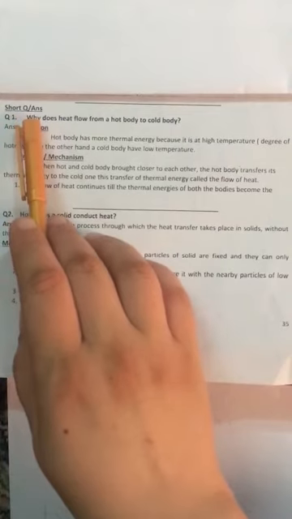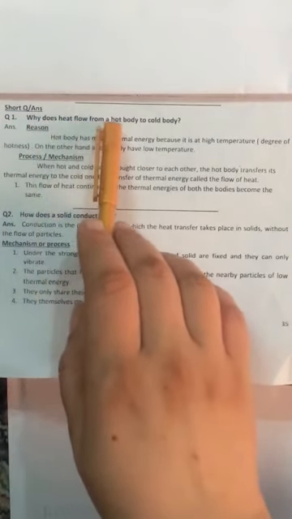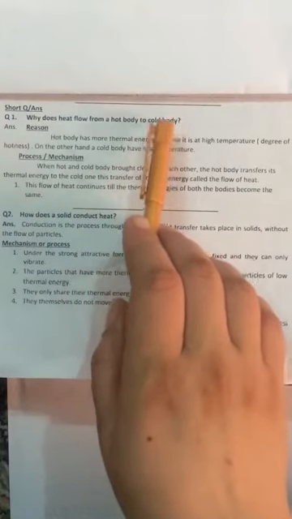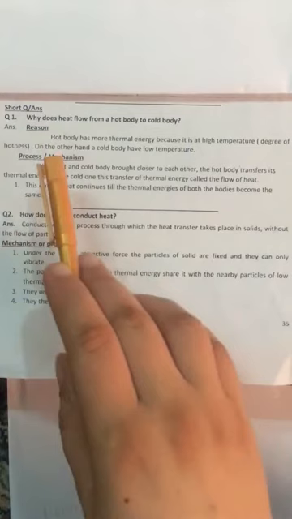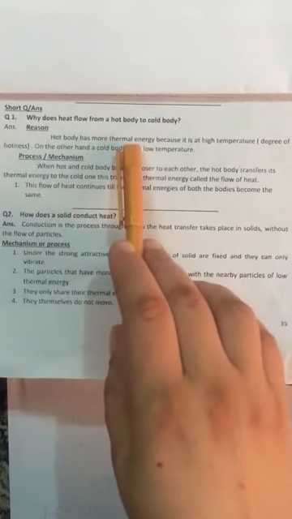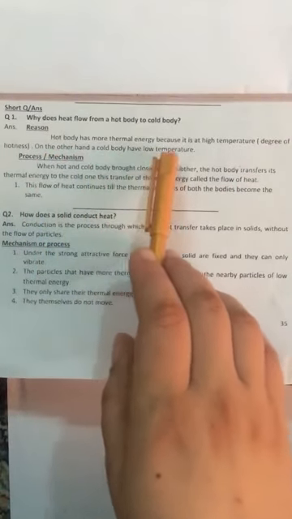Question number 1, you have to write the question with the marker. Why does heat flow from a hot body to a cold body? Answer, heading is reason. A hot body has more thermal energy because it is at high temperature, that is, the degree of hotness. On the other hand, a cold body has low temperature.